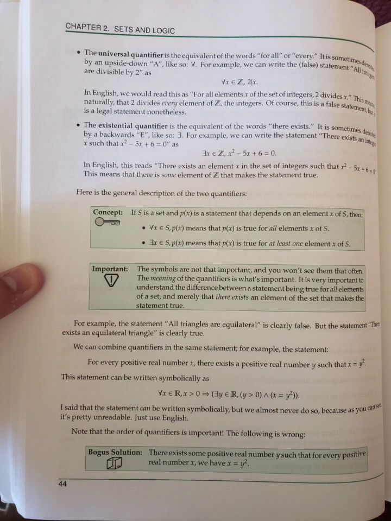It'll change the meaning entirely if you switch quantifiers. For example, if we say there exists some positive real number y such that for every positive real number x we have x equals y squared, that's saying a completely different thing than the statement above, right? We switched the quantifiers, but it resulted in a completely different statement.